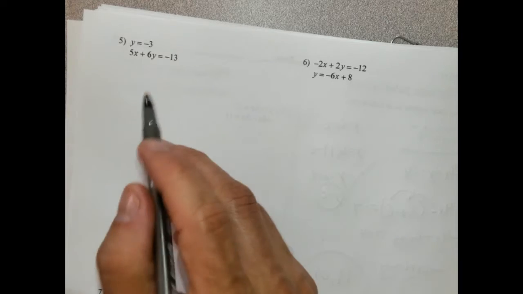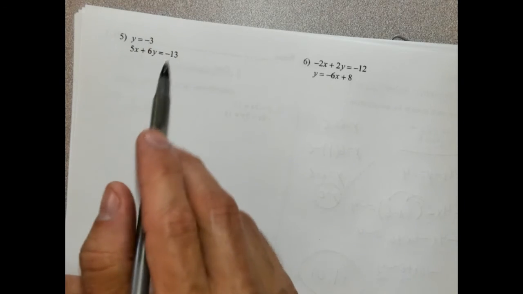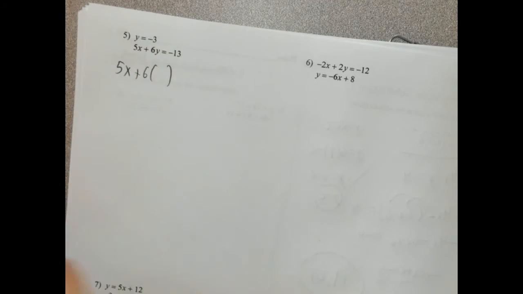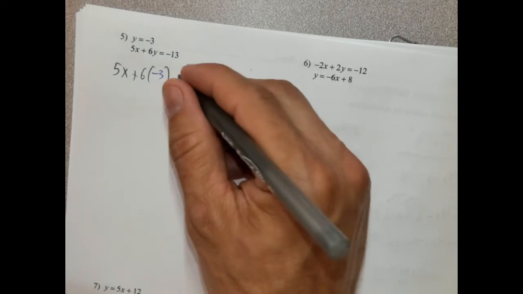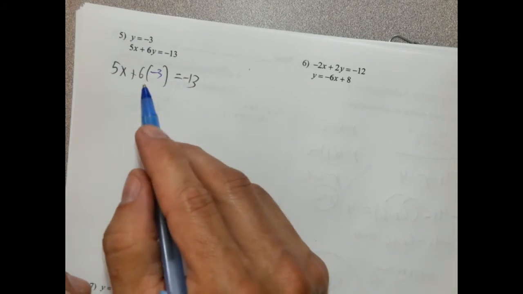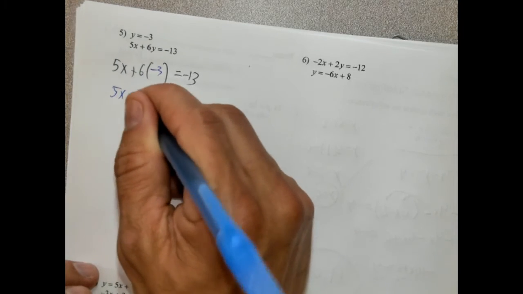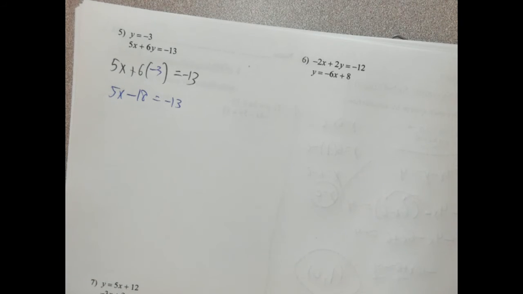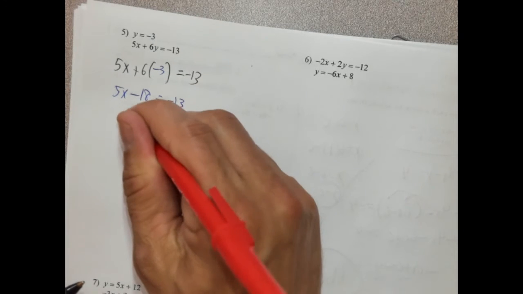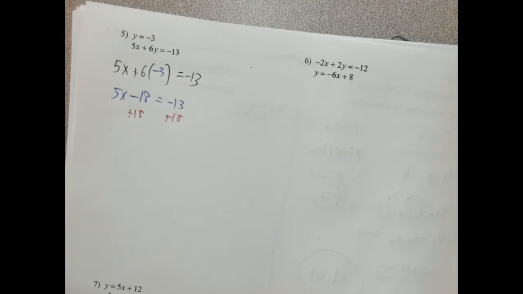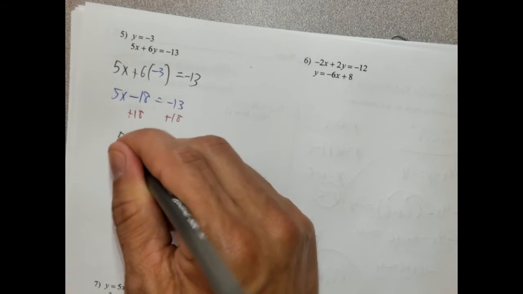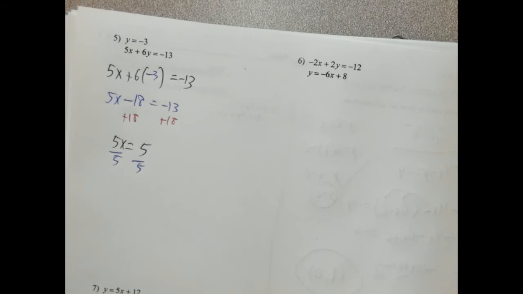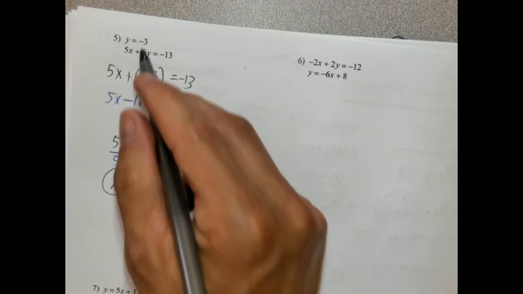Let's try 5. So 5 is interesting. This is actually a horizontal line where y is not changing. We already have the y value, so we're just going to take this y value and plug it in there. So 5x plus 6 parentheses, we're going to plug in negative 3 for our y. This one's pretty easy. All right, now we're going to multiply these. So 5x minus 18 equals negative 13. And now we're going to add 18 to both sides to get rid of our constant. 5x equals 5, and then divide by 5, that's our coefficient. x will be equal to 1. So it's 1 comma negative 3.